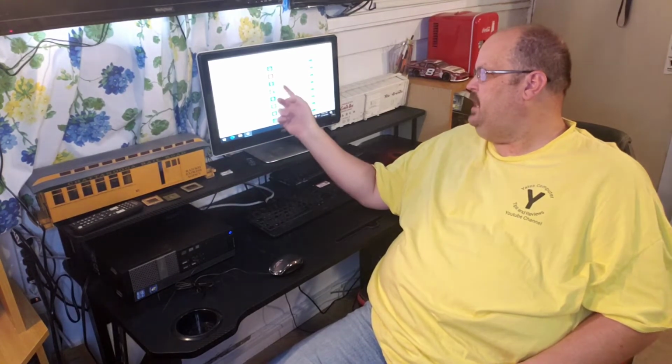Tips. How many people need tips running? How many times do you actually look up tips on your computer so it can tell you how to do things? Kind of like a help feature. Oh, I got it running.